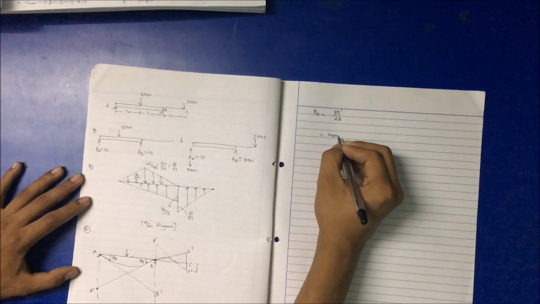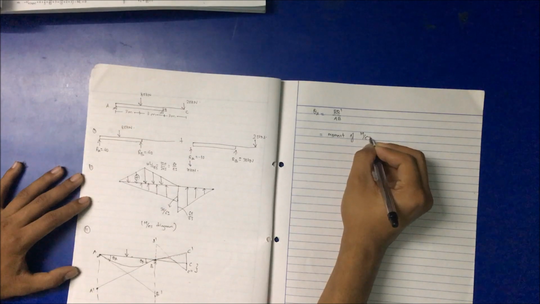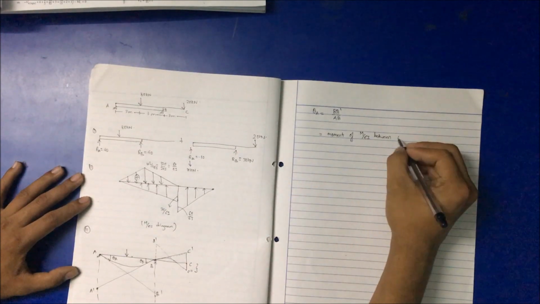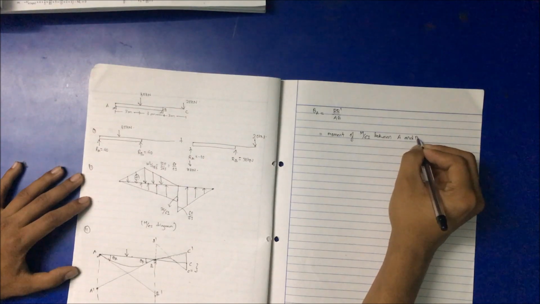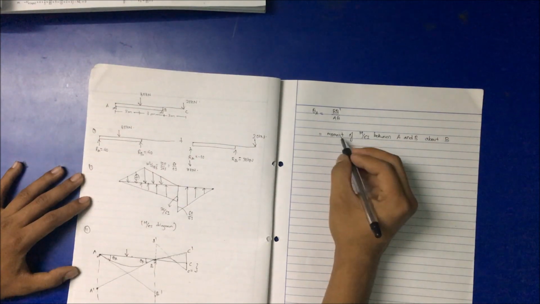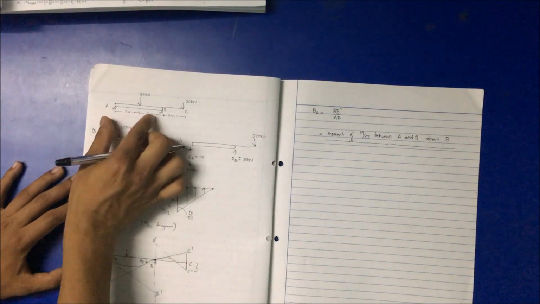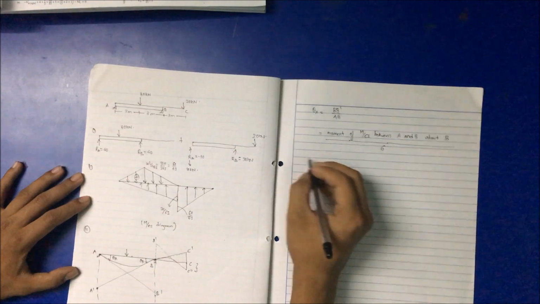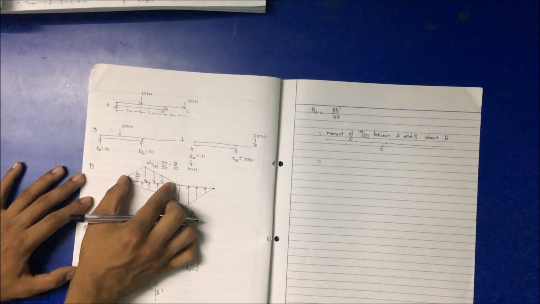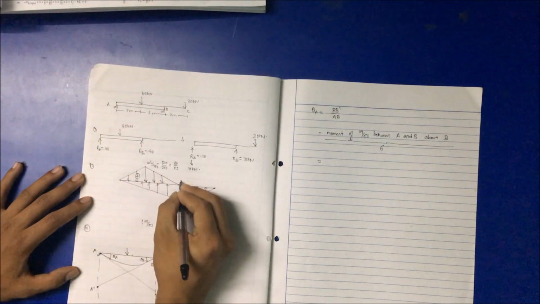Moment of M by EI diagram between A and B about point B.